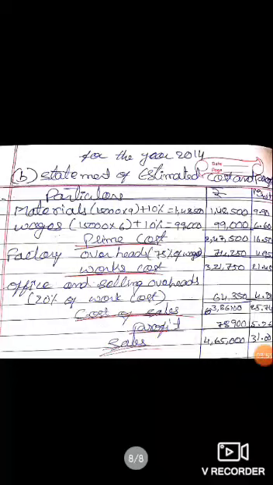So this is the preparation of estimated cost and profit for 2014 according to the given information. So this is another method, where sometimes a company will try to estimate their sales and costs for the future also. Those are possible with the preparation of a cost sheet, taking it step by step.